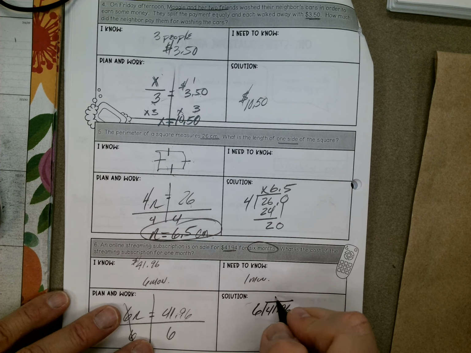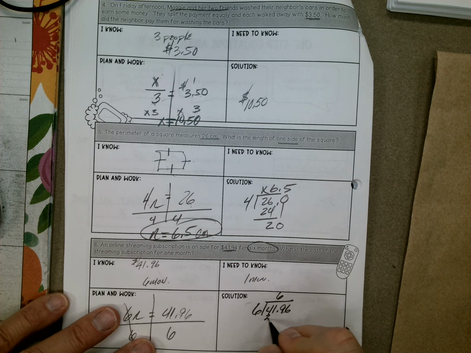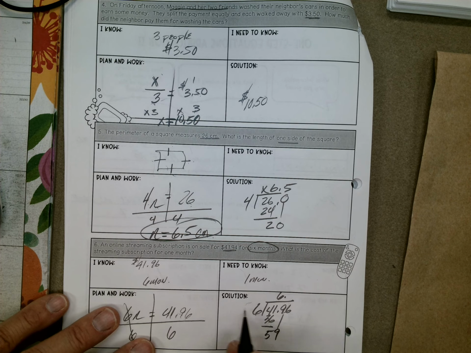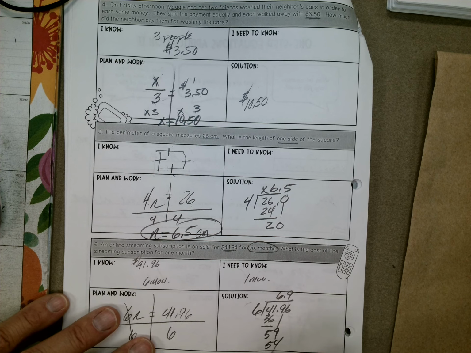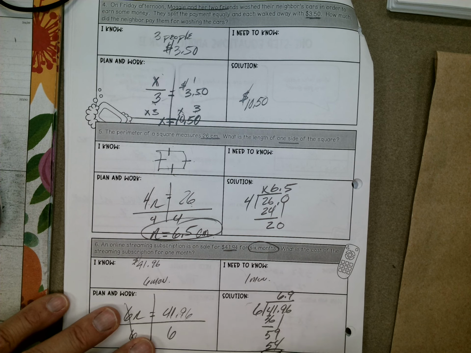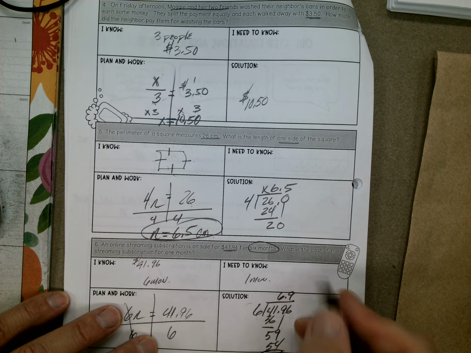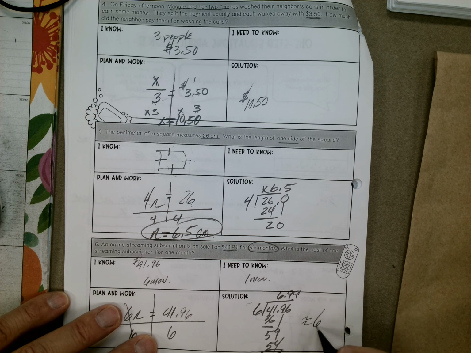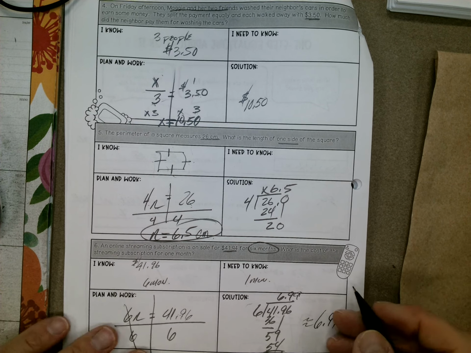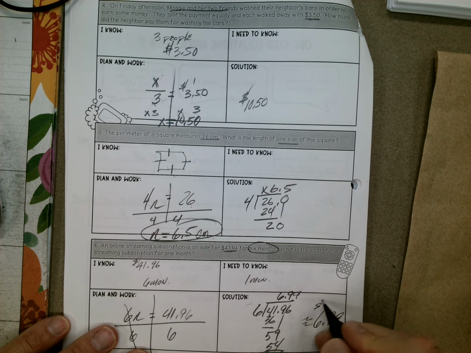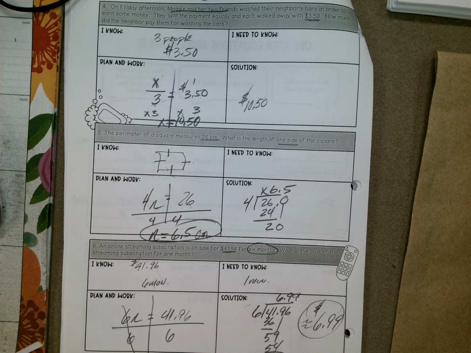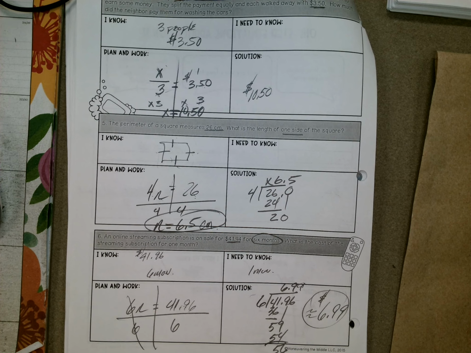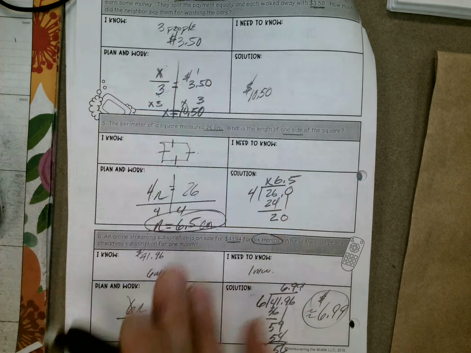And some of you are using your calculator, and I told you that was fine. 6 6s are 36, and we get 5. Decimal up, 9 down. 6 9s are 54. Subtract and get 56. 6 goes into 56 9 times again. That's 54, and we get 2. So it's going to be approximately $6.99 per month, which is pretty good actually nowadays. I could have taken that out one more place, but I didn't because I ran out of space, to be honest.